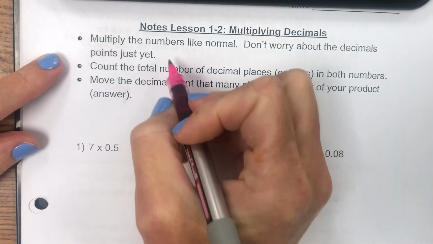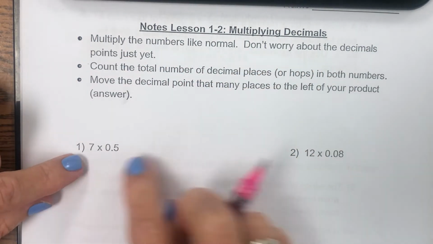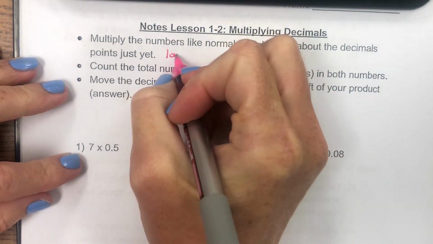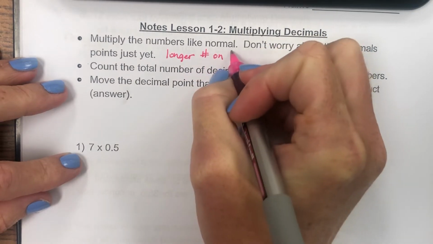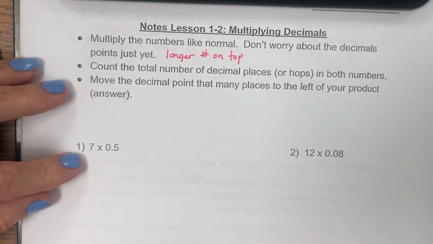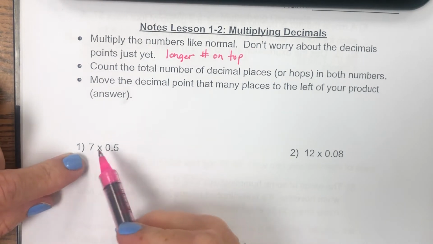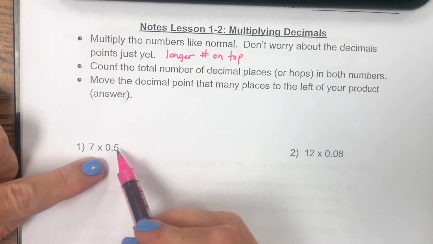One thing I want to draw your attention to though is when we have numbers written out horizontally, we always want to put the longer number on top. And I think I wrote that in on your notes already, but we want to put the longer number, not the larger number, because here 7 is larger than a half, than 0.5, but the one with the most digits is what we want to put on top.